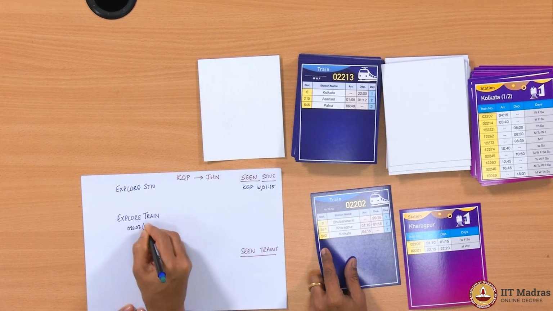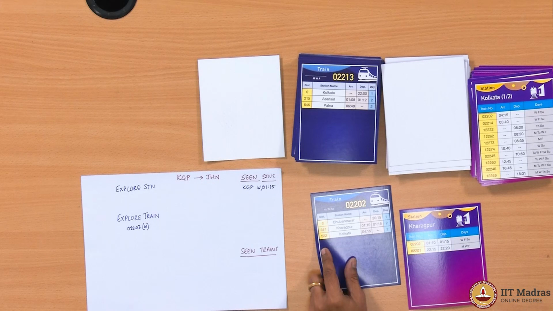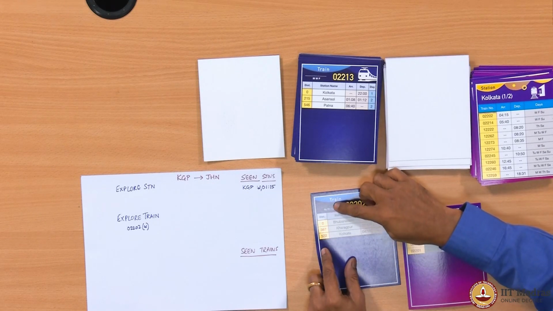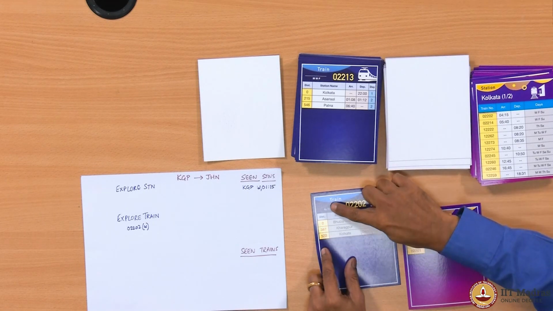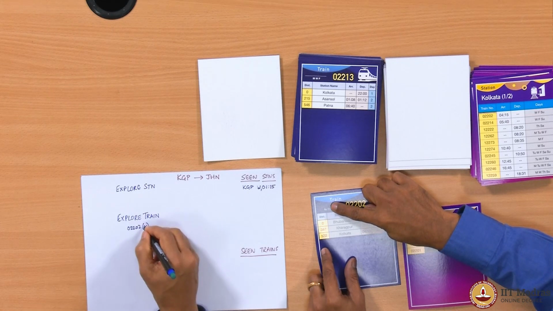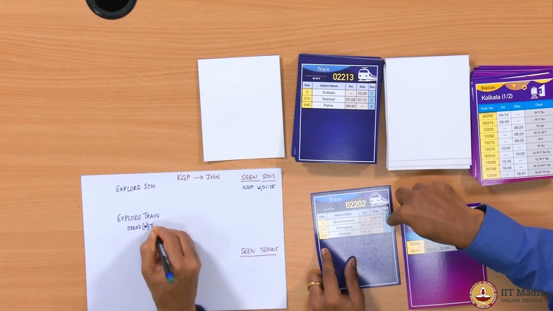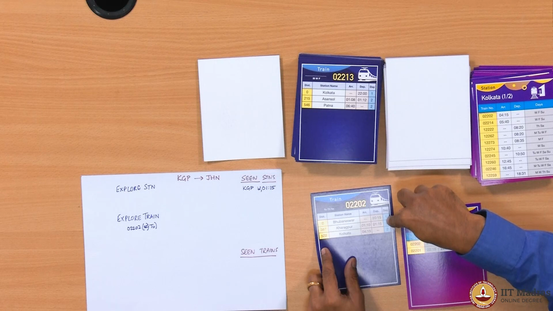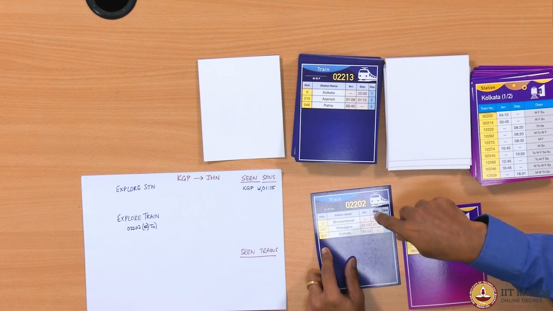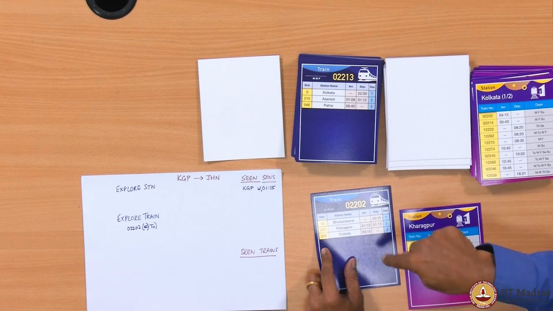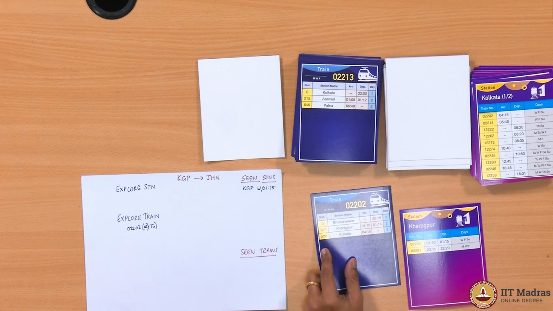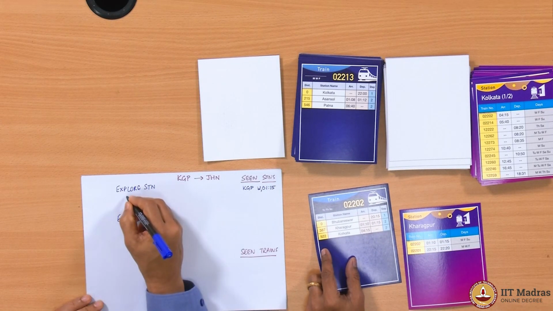It will create an object 02202 Wednesday. Oh, Kharagpur is Wednesday. It is starting on Tuesday. It will create a Tuesday object which reaches Kharagpur on Wednesday. And then what does he say? He tells this object which he has created, explore yourself. So unlike saying explore something else, you are asking the object to explore itself.